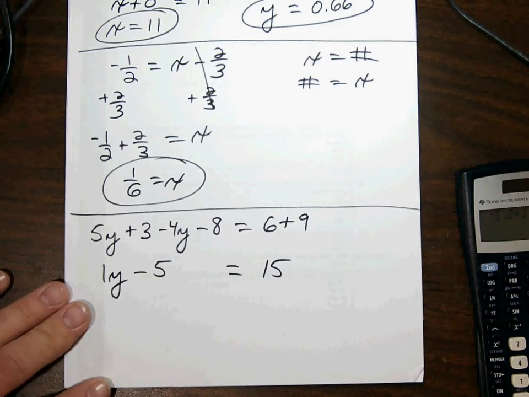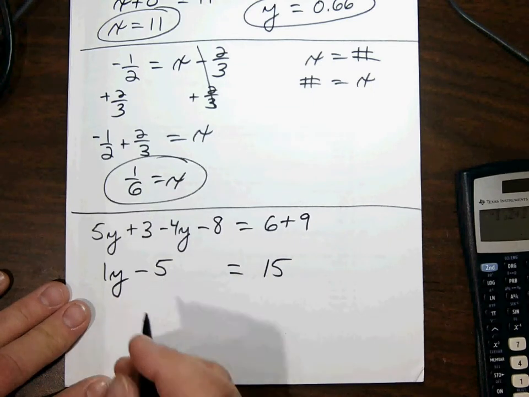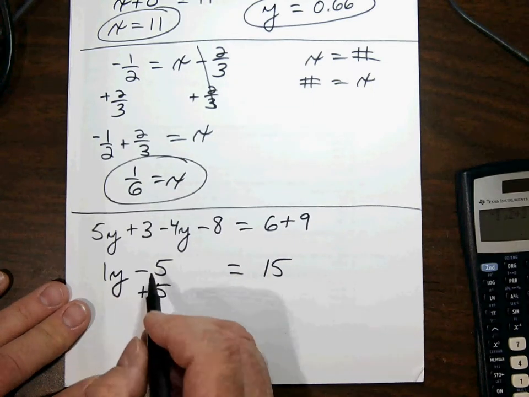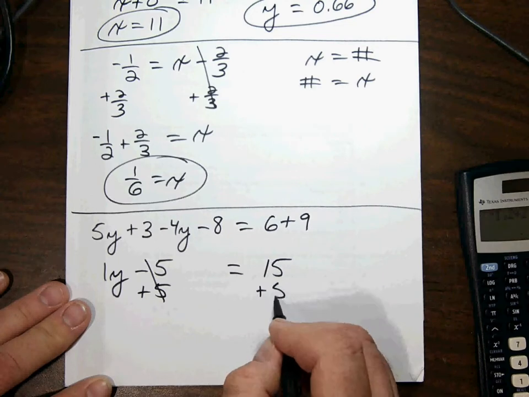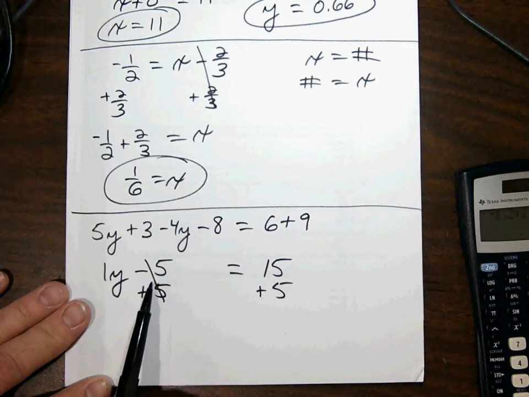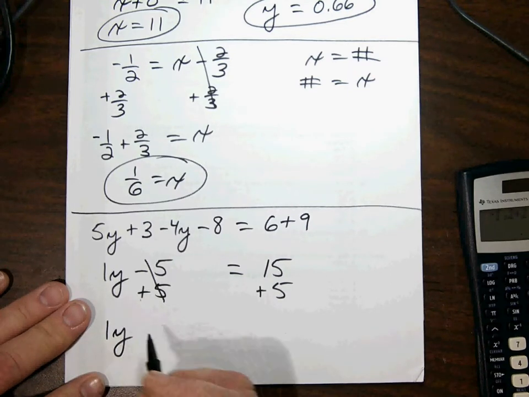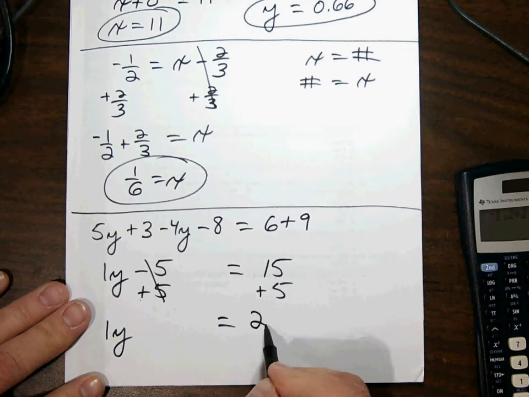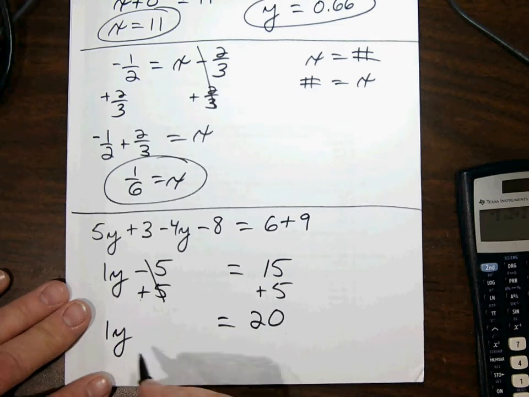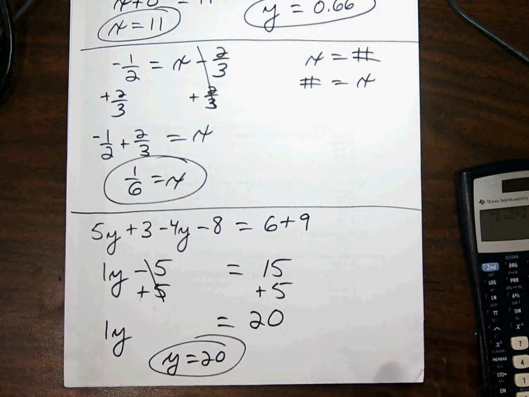Now I'm to the point where I'm solving. I want y all by itself. I got this minus 5 in the way, so I'm going to add 5 to both sides. And I'm just crossing it out here, but what is it doing? It's turning into a 0. Negative 5 and plus 5 turns into a 0. So I've got the 1y equals whatever this is over here, in this case 20. You don't have to show the y. Y equals 20. All good there?